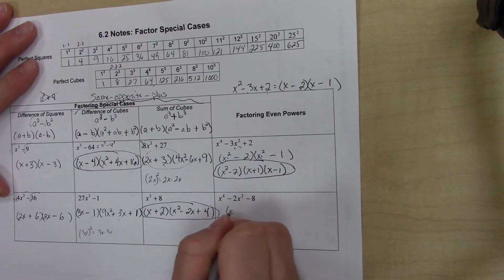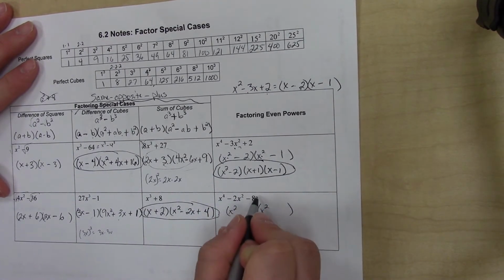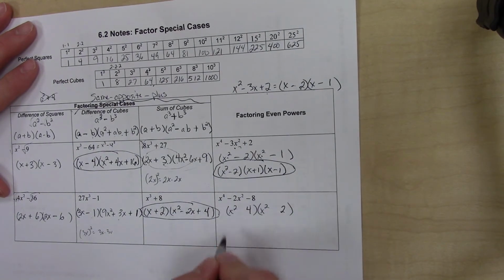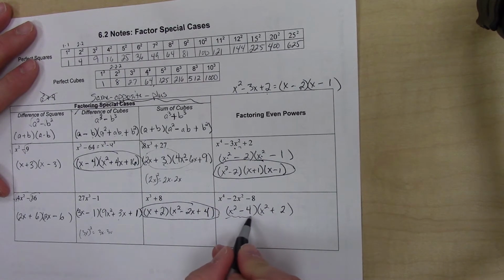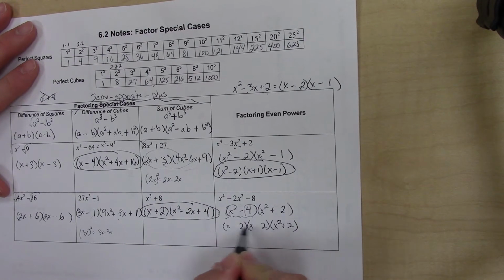On this problem, again, x squared and x squared, I'm not going to make you try it because you can probably do it with me. It's either 8 and 1 or 4 and 2. 4 and 2 is what's going to give me the negative, as long as I have negative 4 and positive 2. And again, I can take that one further. It's a difference of two squares. I can square root: x squared plus 2, x squared minus 2, done.